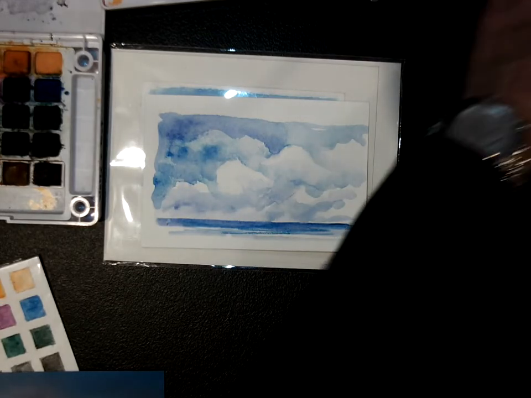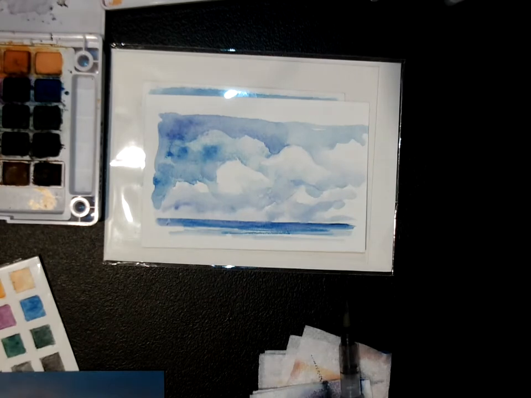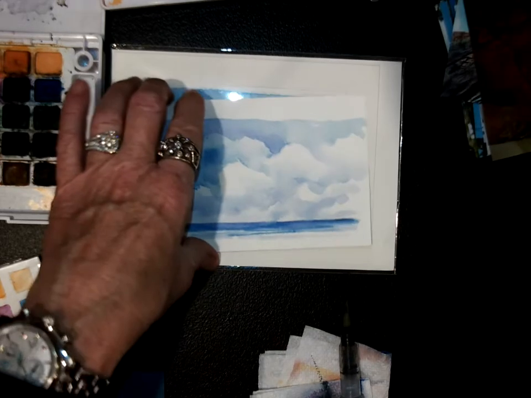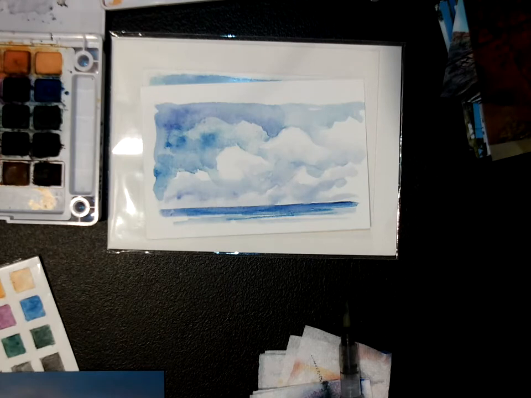It takes practice. The dry is harder. It is harder. But it's different. So I wanted you to see that. Now you can do the same thing with wet, but you're going to have just a different look.